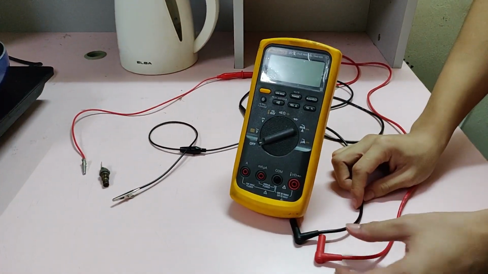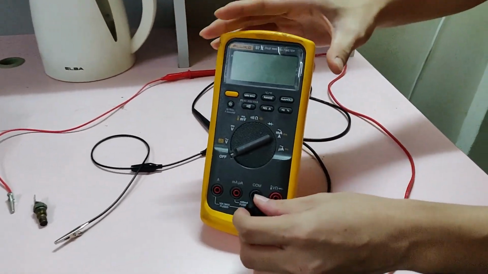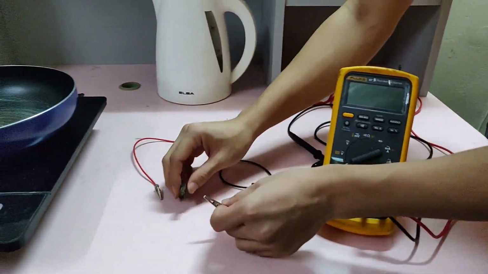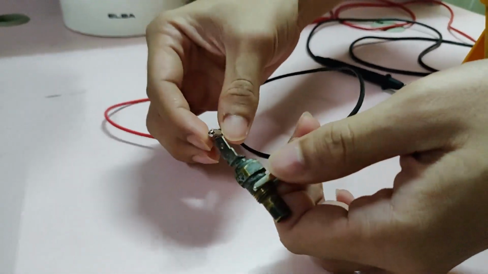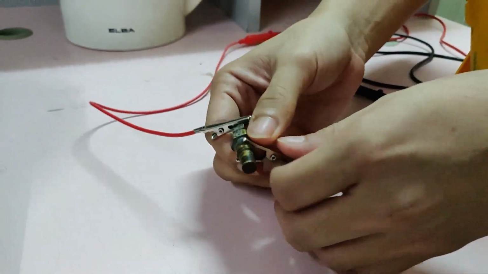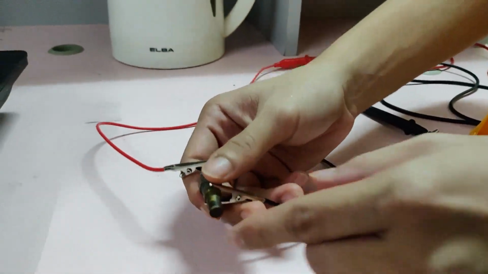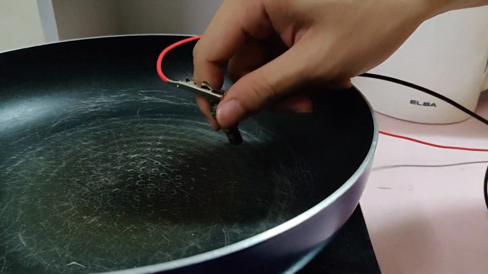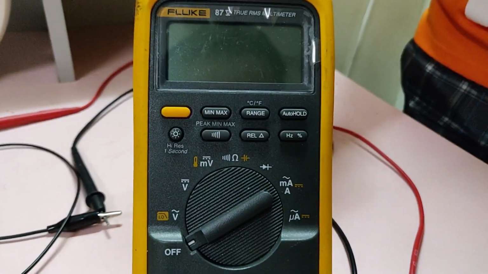So this is how we set up the apparatus for the experiment. First, we have to connect the connecting wires to the multimeter and clip them to the terminals of the sensor, and one end at the switch case. This end is the temperature sensor bulb. This end will be dipped in the water to detect the temperature and measure the resistance value.